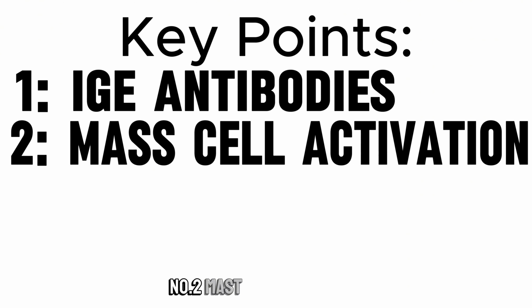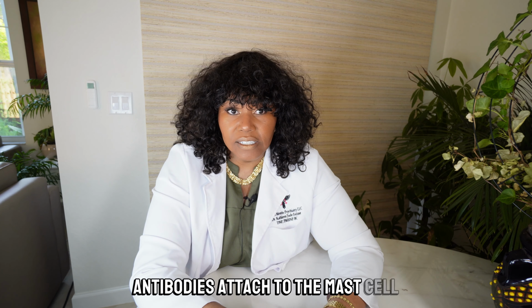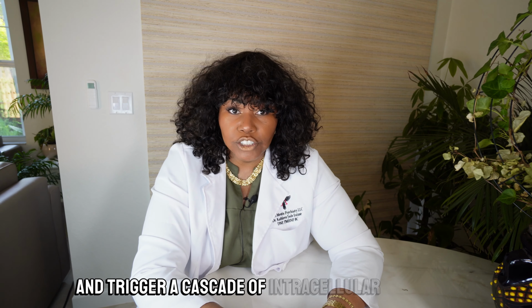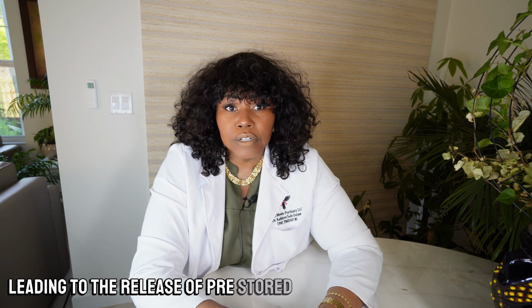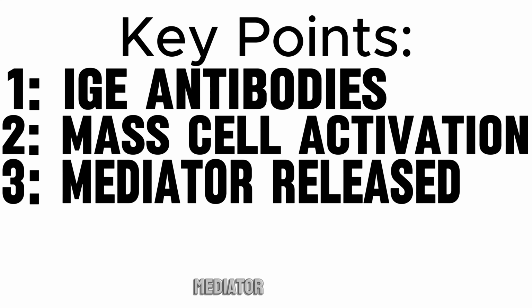Number 2, mast cell activation. Upon subsequent exposure to the same allergen, the allergen binds to the IgE antibodies attached to the mast cell, causing them to cross-link and trigger a cascade of intracellular signaling, leading to the release of pre-stored mediators from the mast cell granules. Number 3, mediator release.